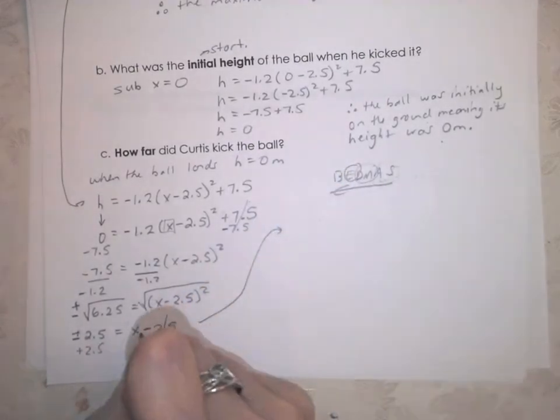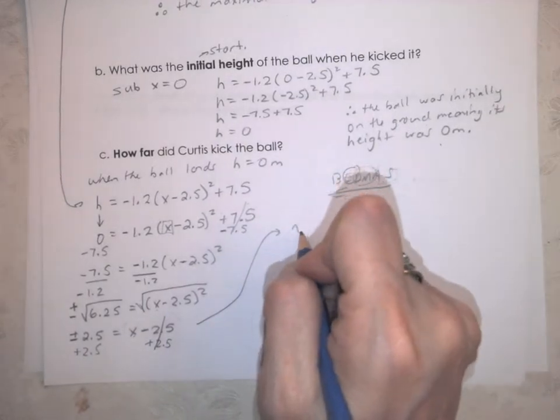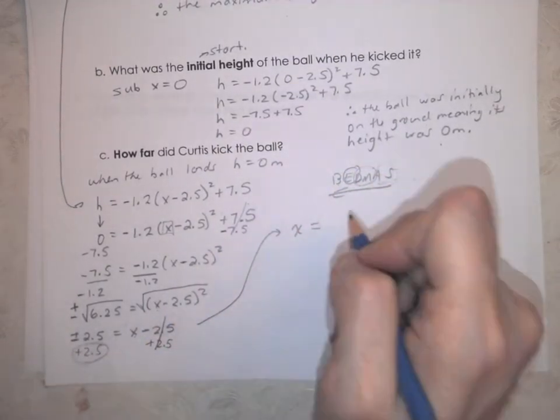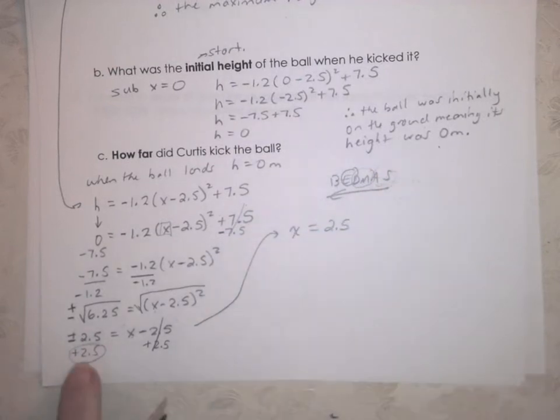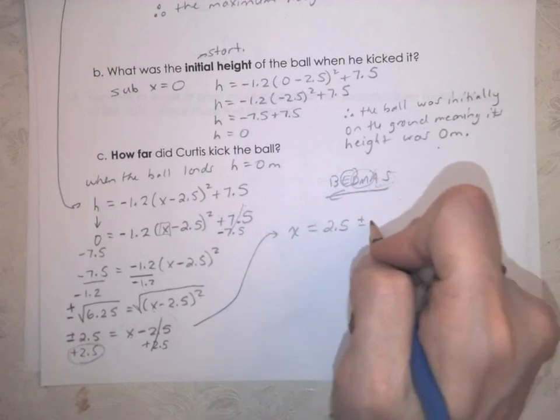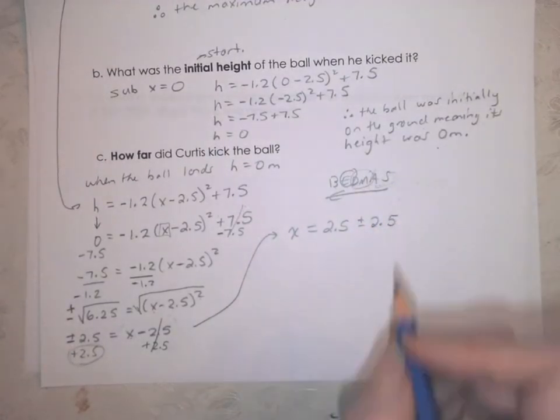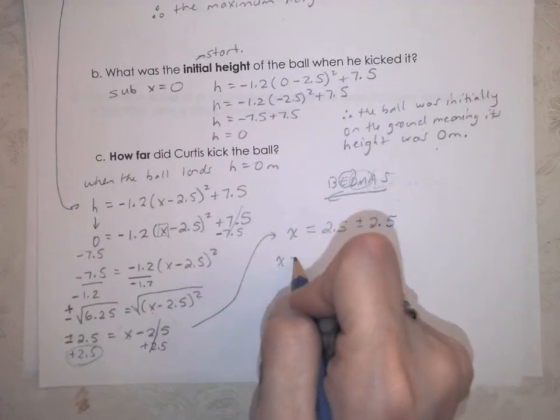So think about what we have here. On this side we have x. I'm just going to reverse the sides. And on this side we're going to put our 2.5 first. I know it's weird because they both end up being 2.5. And then our plus or minus 2.5 second. And then really that breaks down into 2 solutions.